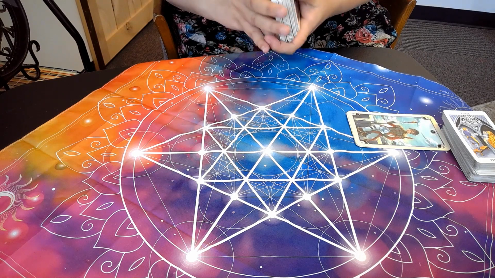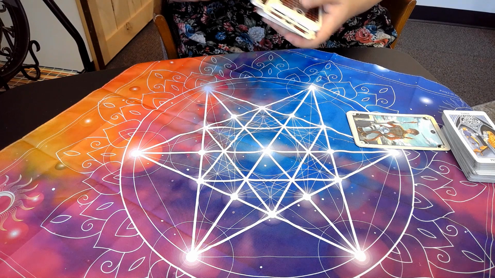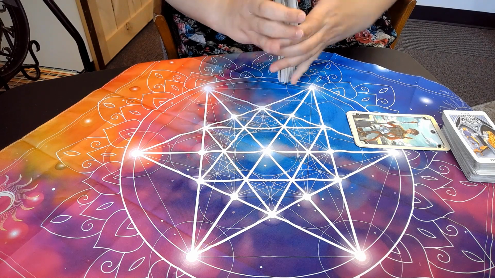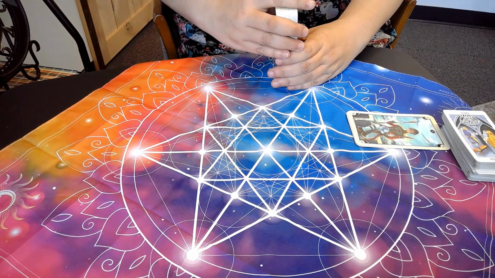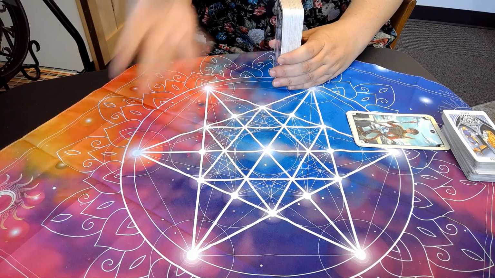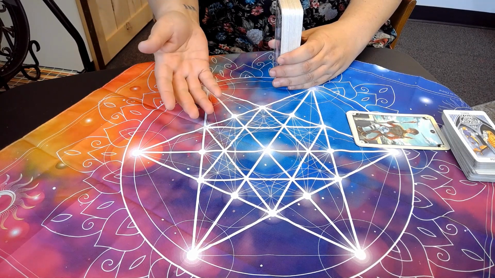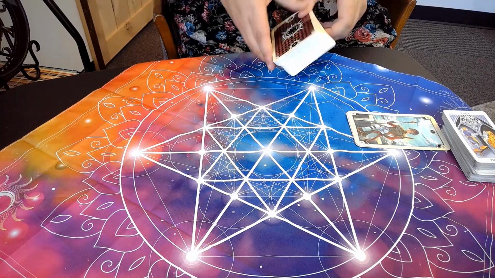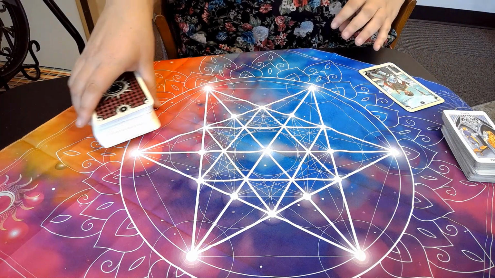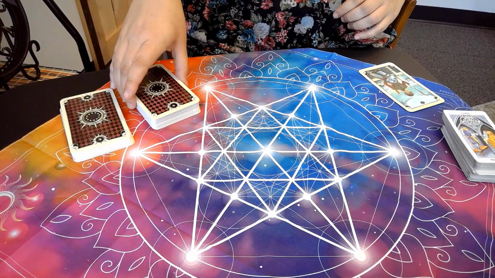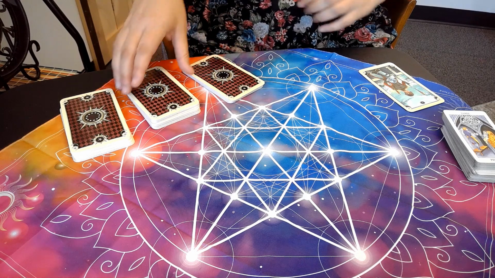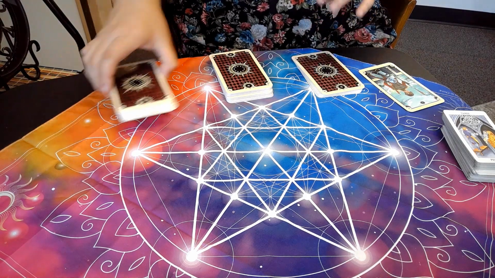It doesn't really matter how many shuffles you do. Just pick something and stick with it. Then I cut the deck twice, so there are 3 piles. It's important to remember the order.